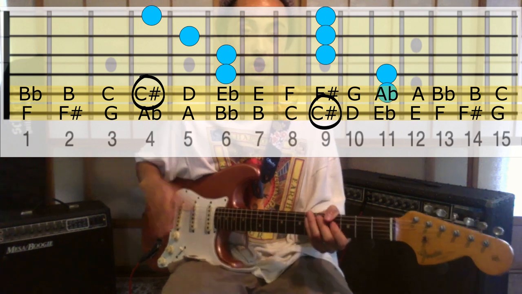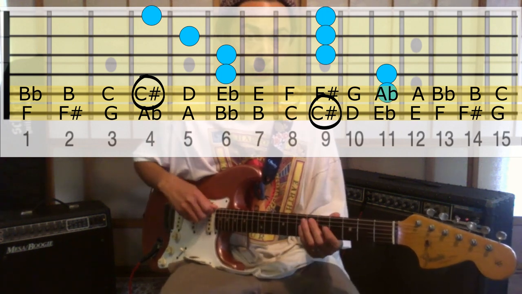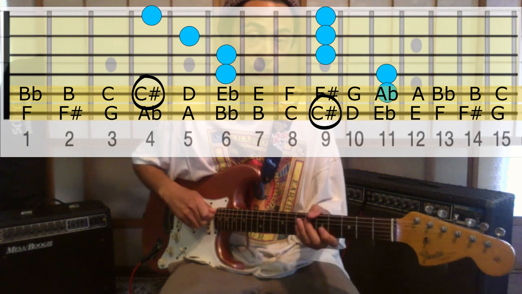So with many of these chords you have two options. You can either play it with the root on the 6th string or the root on the 5th string.